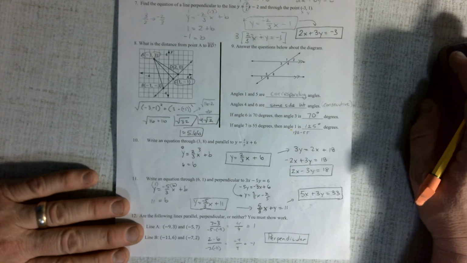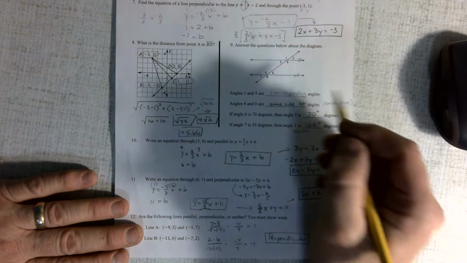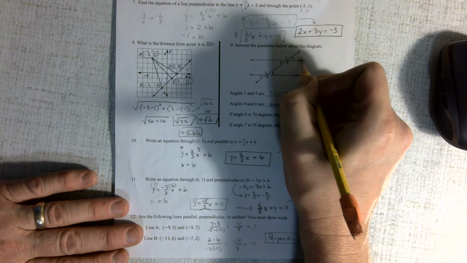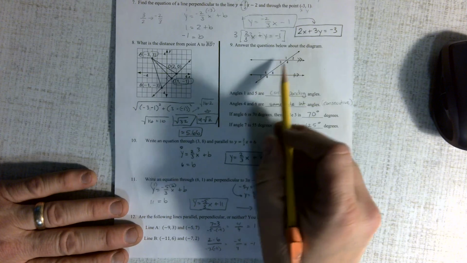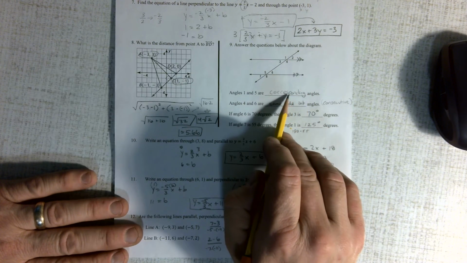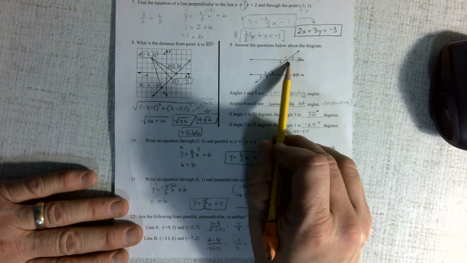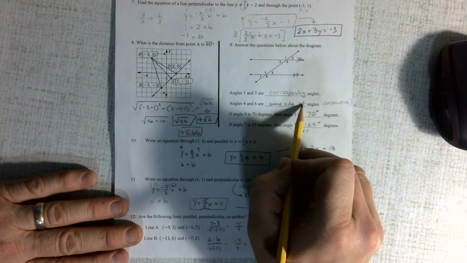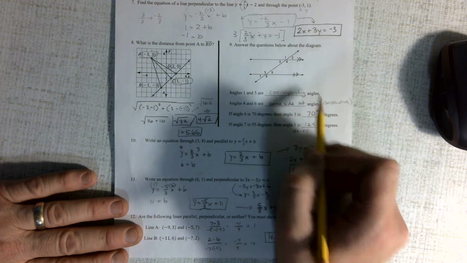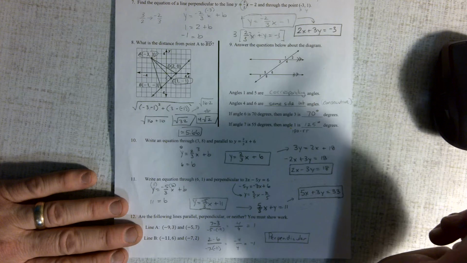On number 9, answer the questions about the diagram. I forgot to mark these as parallel, so you can go ahead and mark them now. They are parallel. Angles 1 and 5 are corresponding. Angles 4 and 6 are same side interior or consecutive. They're right next to each other, that's why they're called consecutive.